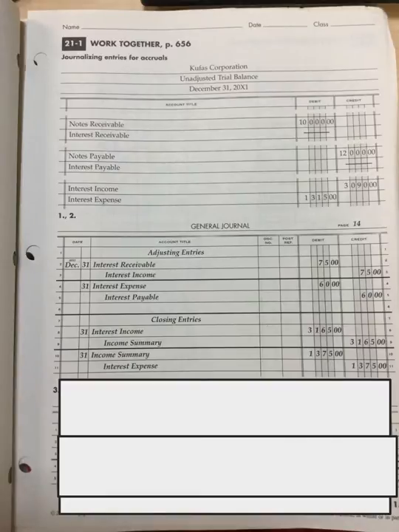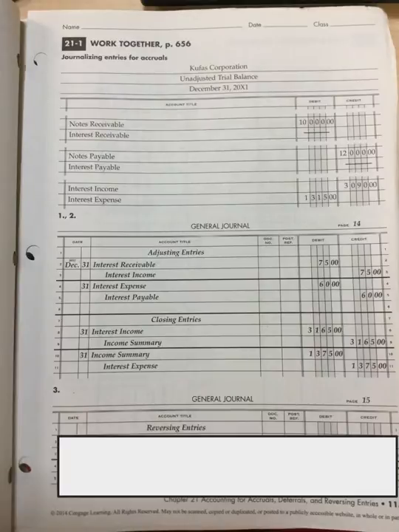All right, now at this point, transactions number 1 and 2 on page 656, this has been a review. There's nothing new so far. Now we are getting to our reversing entries. These as well are recorded in a general journal. So number 3, it says journalize January 1st, 2012, reversing entries for accrued interest income and accrued interest expense on page 15 of a general journal.